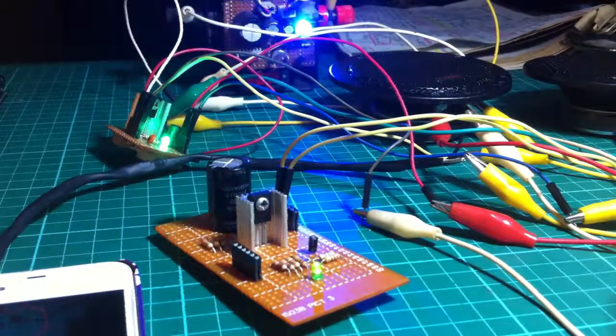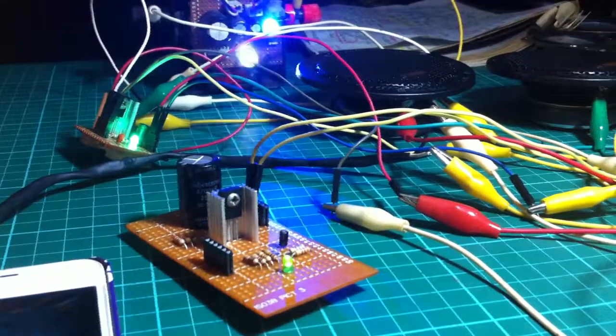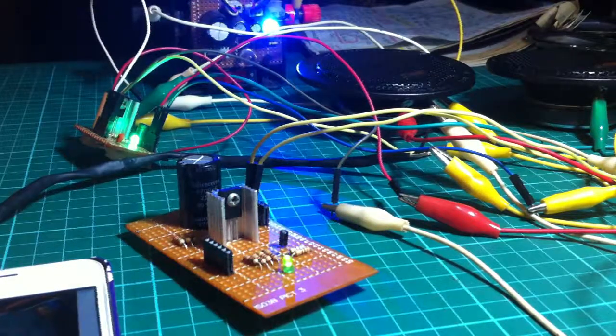It's up to you if you're going to use the voltage divider bias configuration or the fixed bias configuration amplifier. But I think the voltage divider bias is much better because it has a good quality sound. No distortion, no hissing sound.